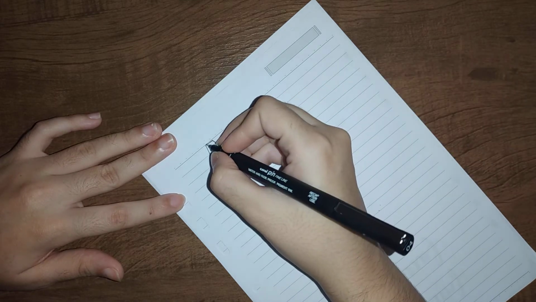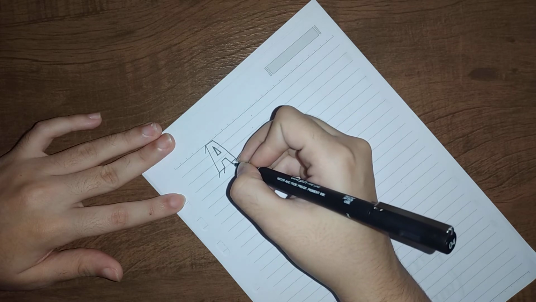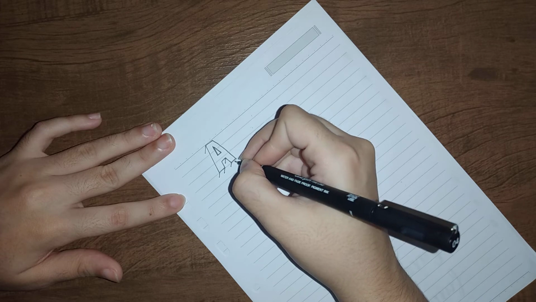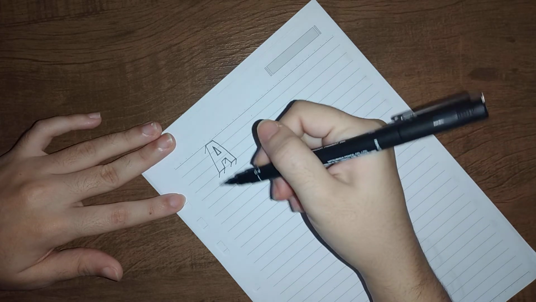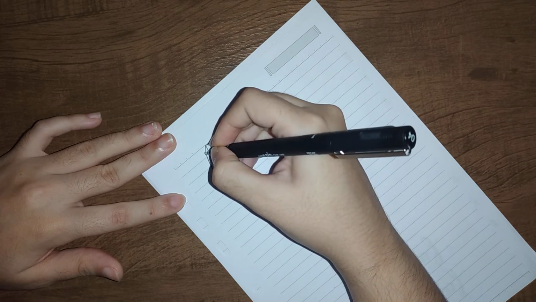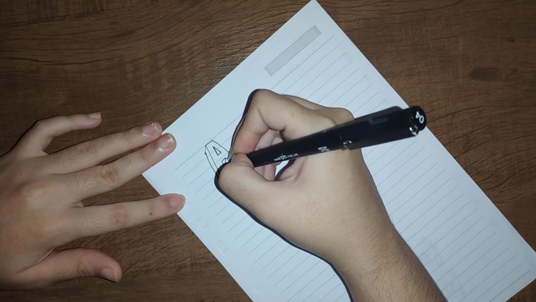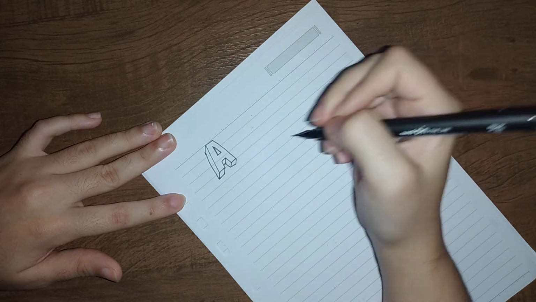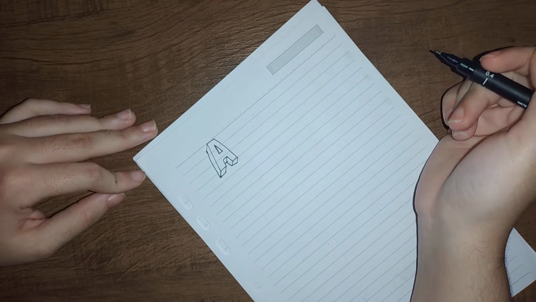To do that, I just create these parallel lines in every little terminal going in the same direction, and then I can connect them, and in the end you're gonna have a 3D letter, and you can do that for every other letter.